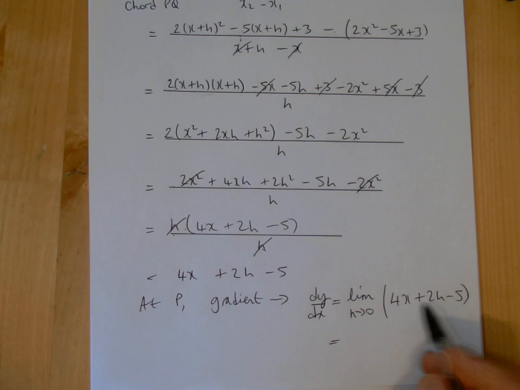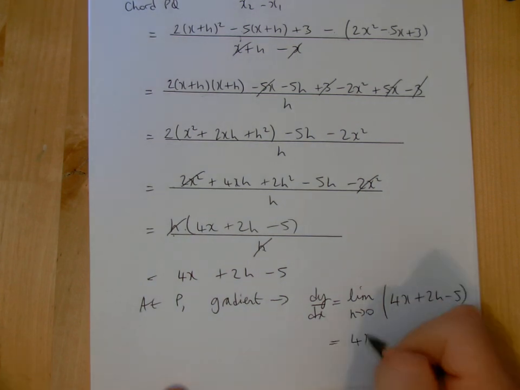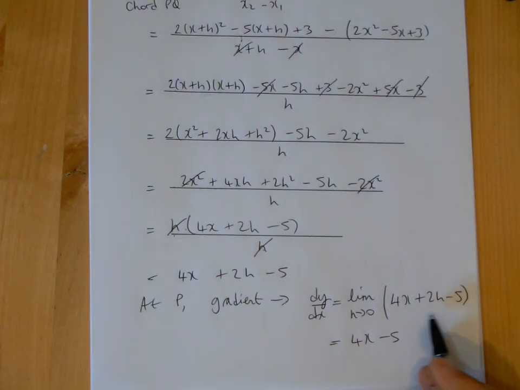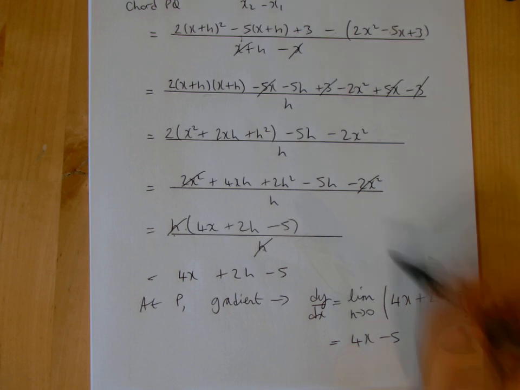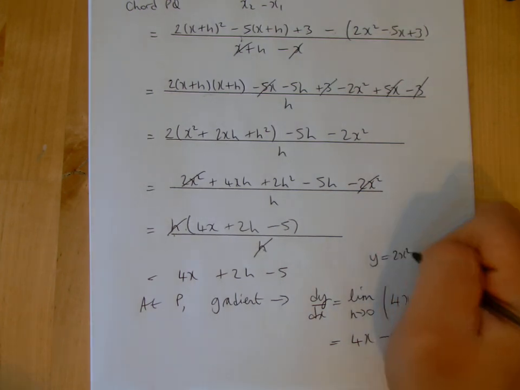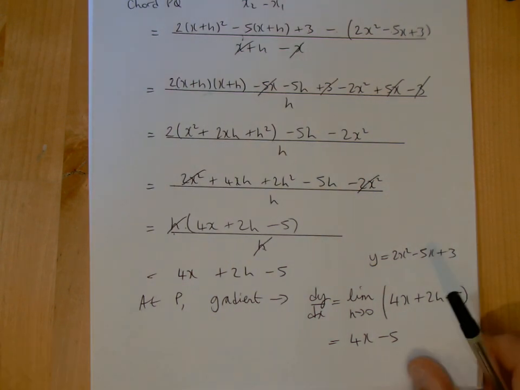So as h gets smaller and smaller, we then end up with our gradient dy/dx, which is 4x minus 5, because h goes to 0. And you could check, of course, with the original equation, because when you differentiate normally, bring the powers down and so on, you'll get that. Yeah, that's exactly what we're looking for.